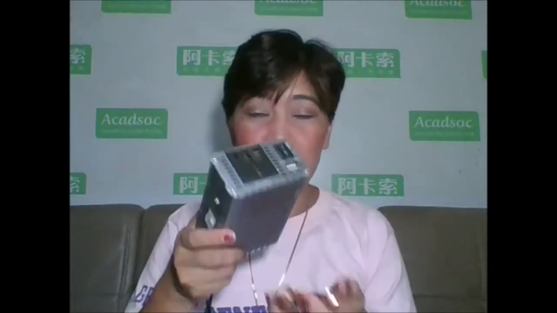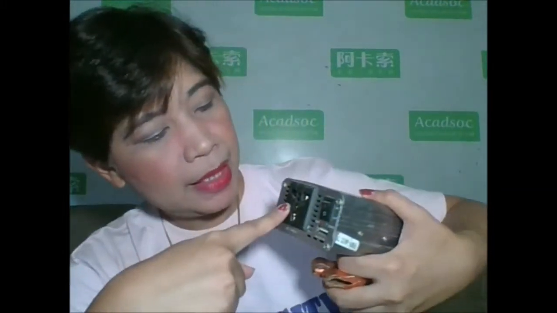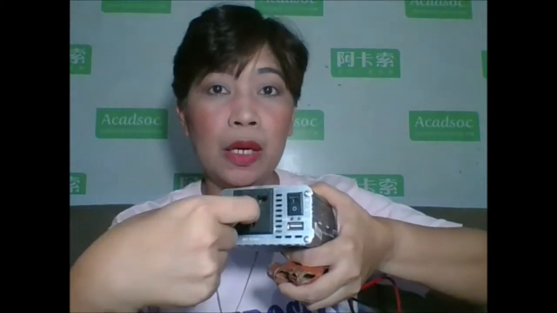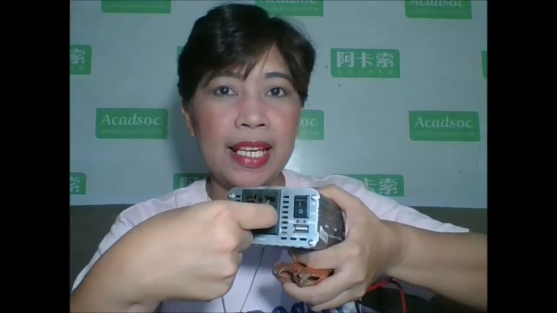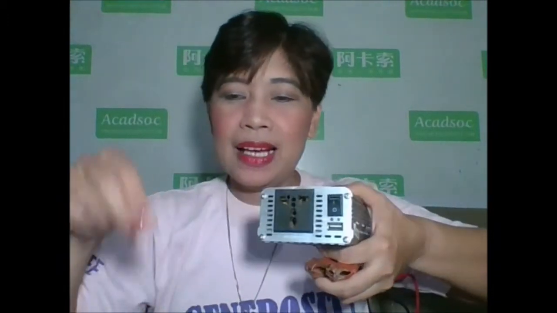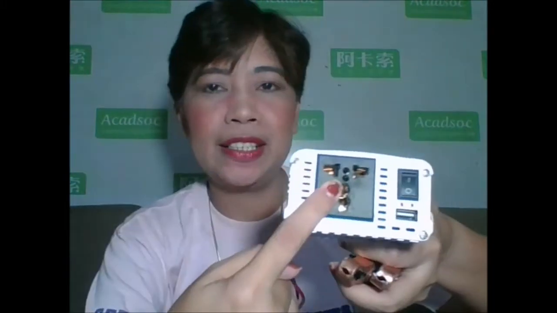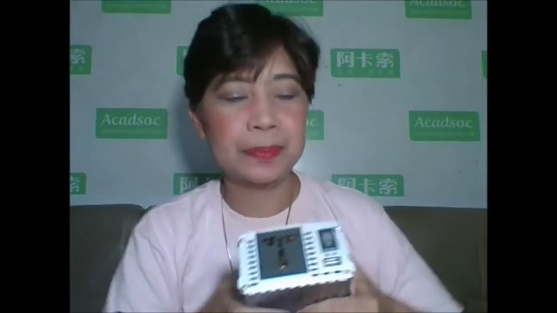So if I clip this to the car battery, this will be the one that would regulate the current. And on this side, it is where we plug our extension cord. And of course, we will have the laptop, the modem, and electric fan plugged in the extension cord, because we only have one port here, so we need an extension.